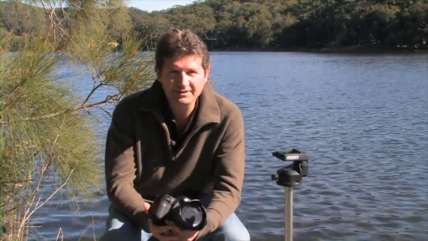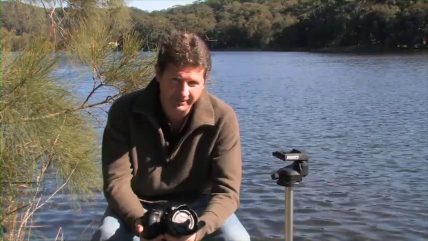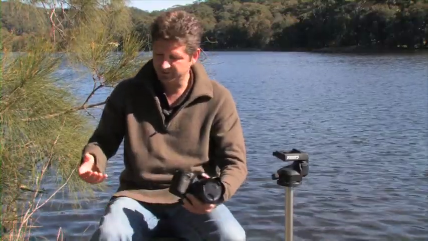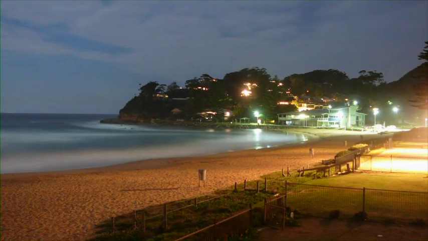And last but not least is our B mode, which stands for bulb. The name derives from in the old days, the photographers used to have to sit there with a bulb holding the shutter open. We use our bulb mode for getting long exposure shots, for example, a nighttime shot, 3 or 4 minutes. So there you have it, camera modes.